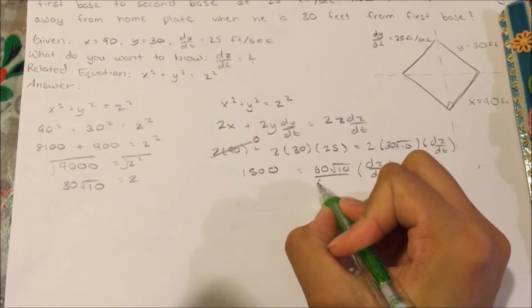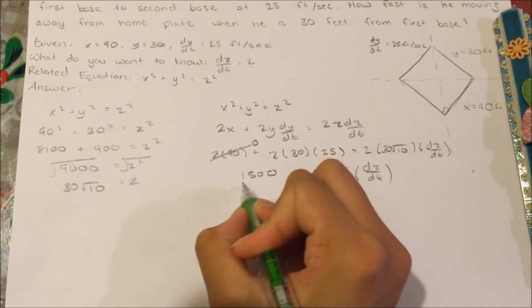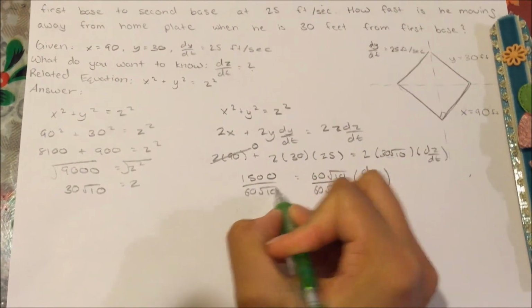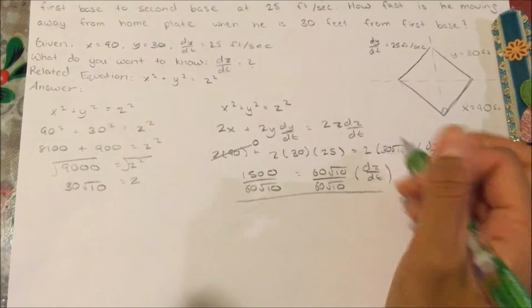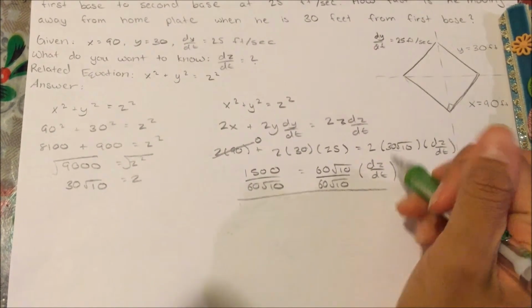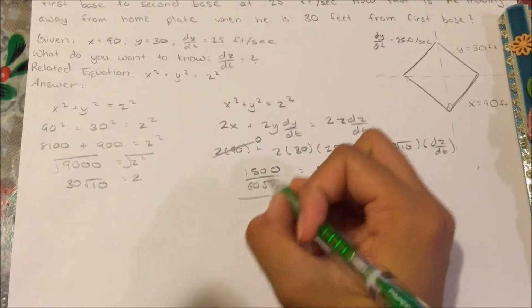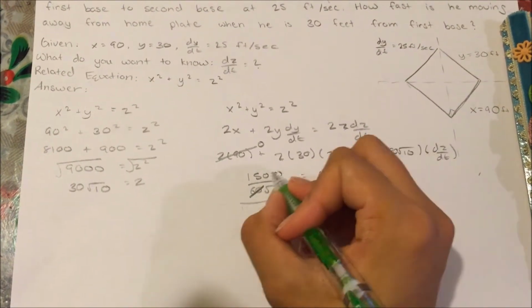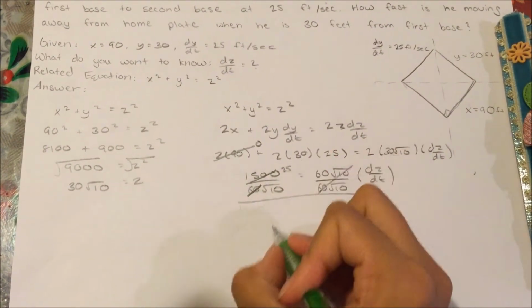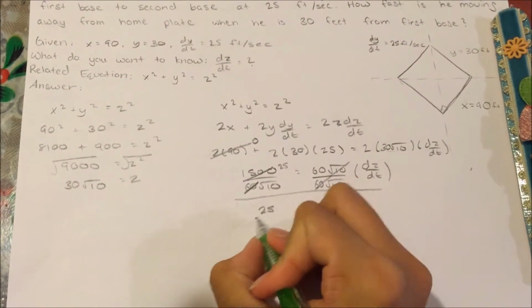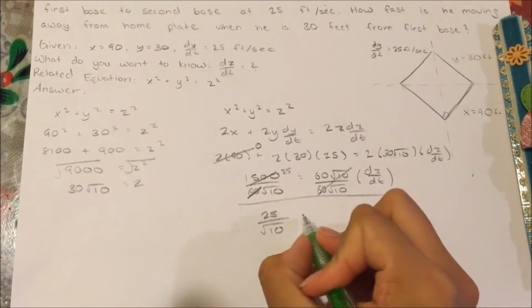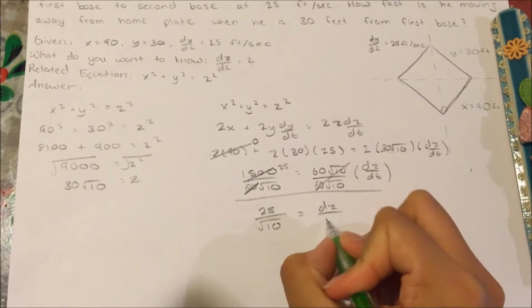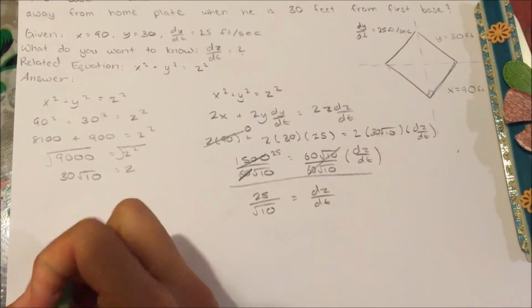Going to divide all that, 60 root 10, 60 root 10, because you're trying to isolate our dz dt to get our value. This simplifies to 1, this simplifies to 25, and it'll be 25 over root 10 equals our dz dt.